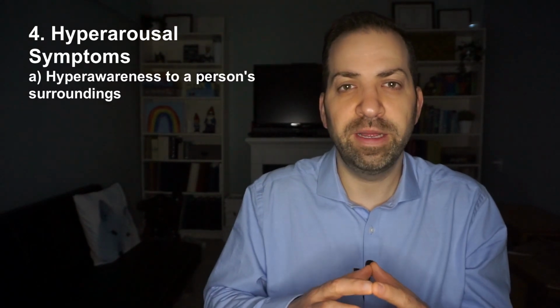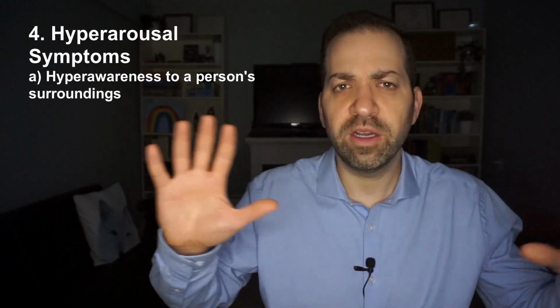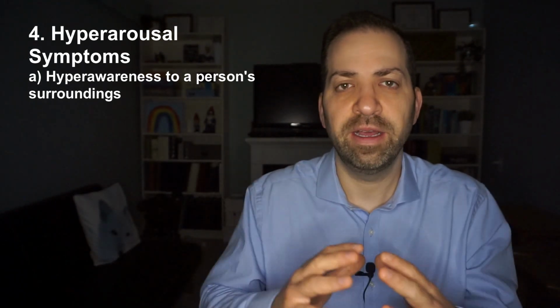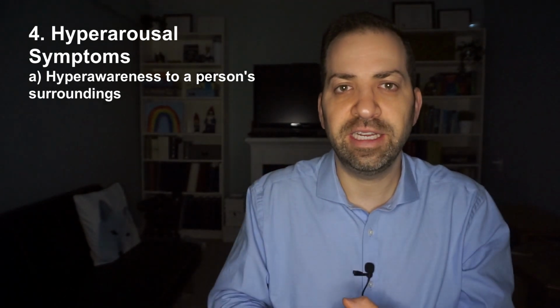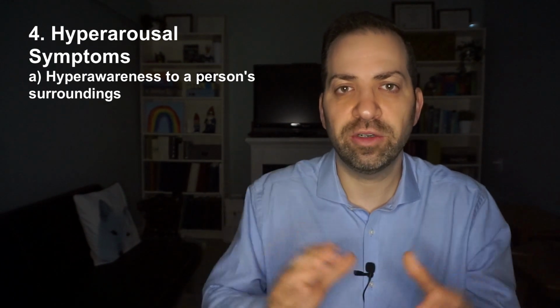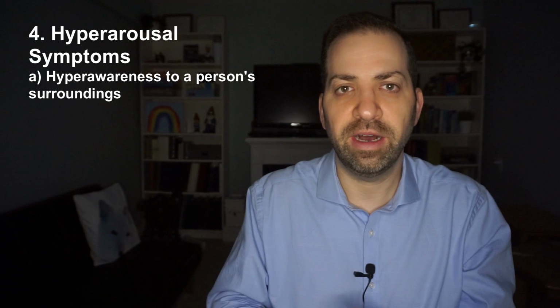Now, the fourth and final cluster of PTSD symptoms relates to something we call hyperarousal symptoms. Essentially, a person is kind of on guard and hyper alert following a traumatic event. So this can take the form of hyperawareness to your environment. It's not uncommon for people with PTSD to constantly scan their environment anytime they're outside of where they feel safe, usually their home, to see who's around them and where potential sources of danger or threat may come from.